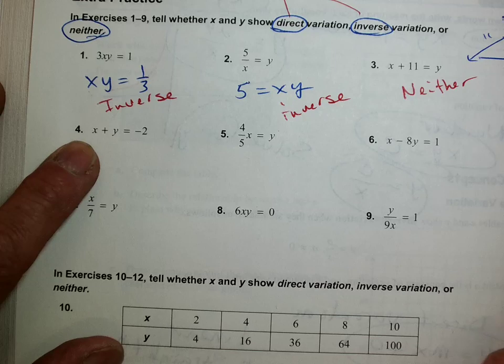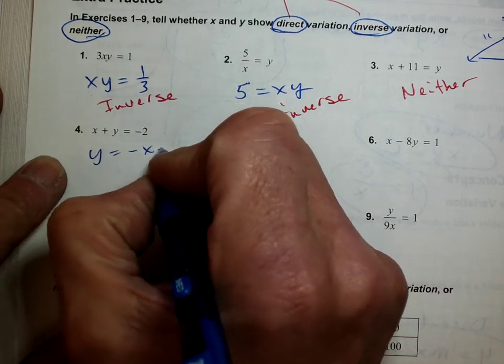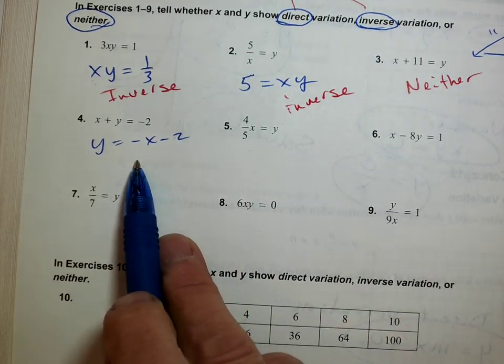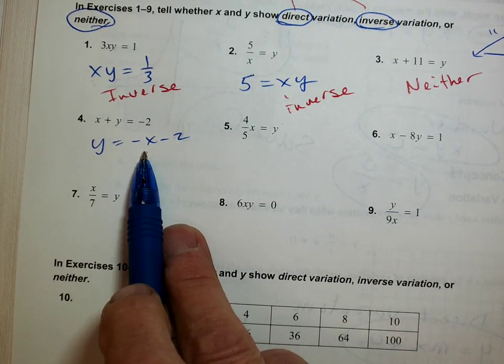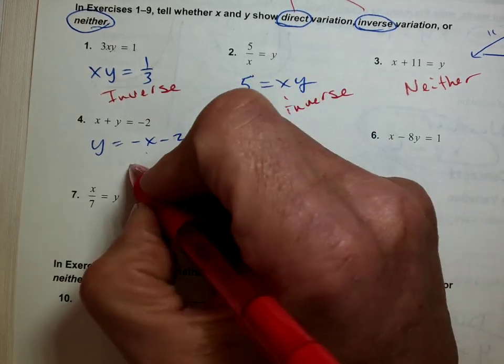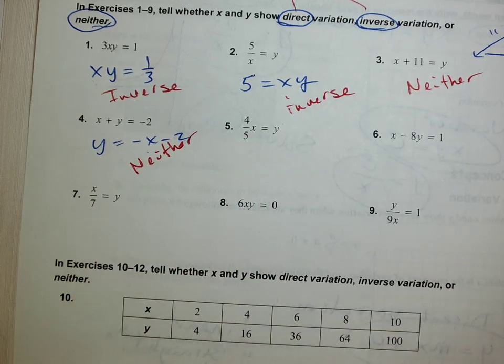Okay, I heard neither. If I solve, we have y equals negative x minus 2. So it's straight. It is linear. Good word, Cooper. It is a linear function, but it does not go through the origin, does it? So it's a neither. It's a linear neither. Okay, I'll go along with that. Sure, why not? How about 5?